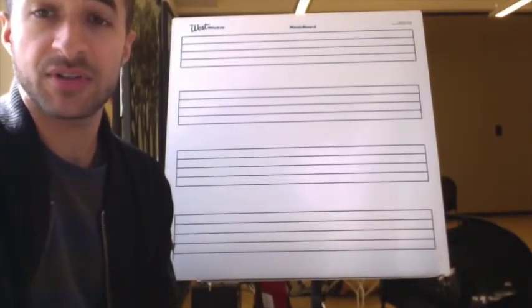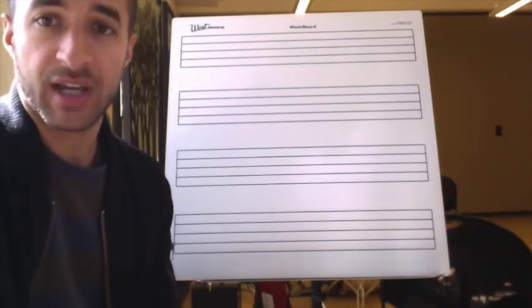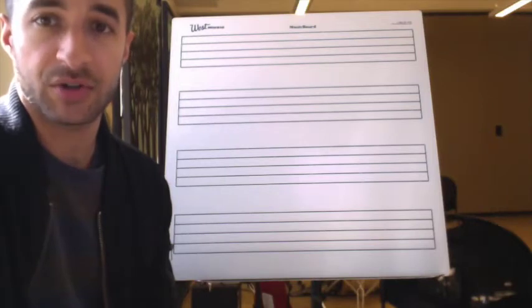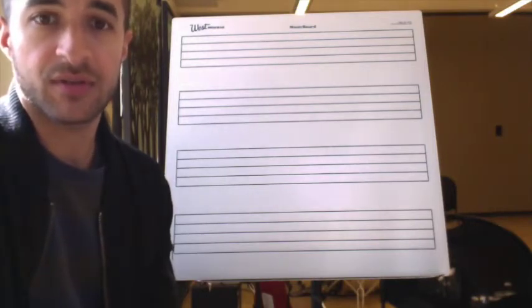Okay, now it's test time. Let's see if you can figure out some of these notes on your own. I'm going to draw them up, and as quickly as you can, try to figure out what note they are. And in a few minutes, I'll give you the answers.